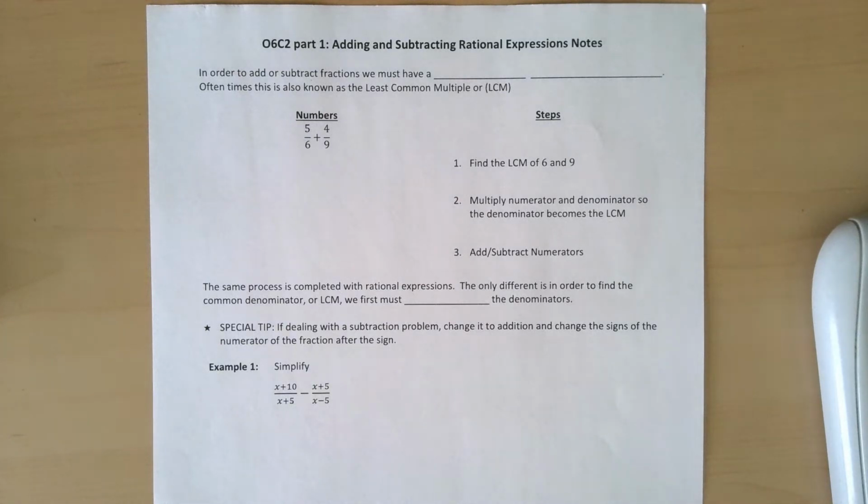Outcome 6, Component 2, Part 1. In this video, we are going to talk about adding and subtracting rational expressions.